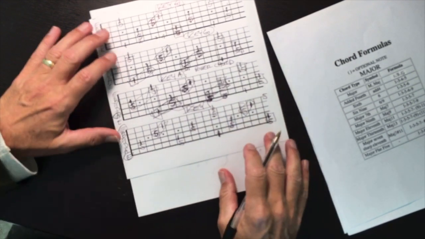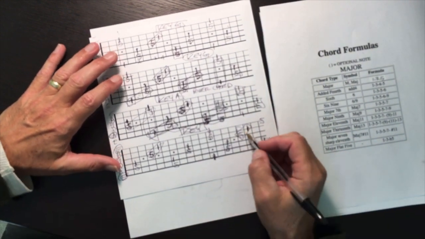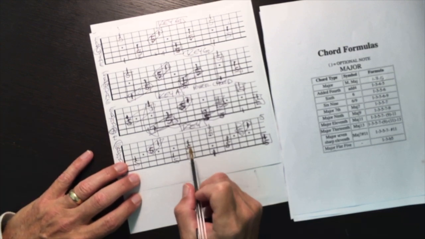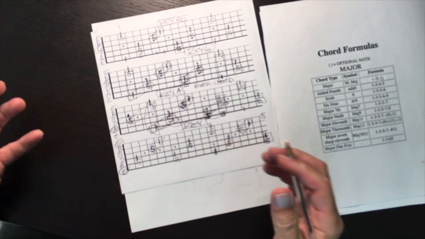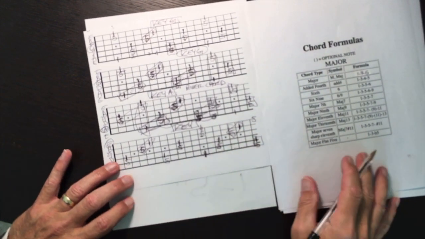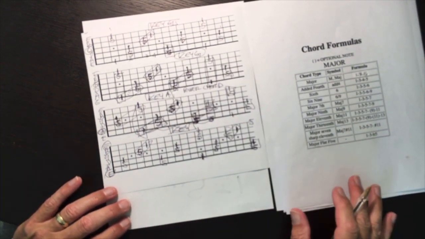So you see the pattern here? We're starting to formulate a pattern. It's not willy-nilly. This is where the 5 is always going to reside. So you just have to go through it and learn those patterns so that you can figure this out.